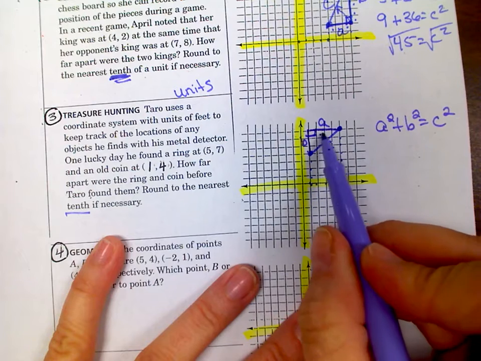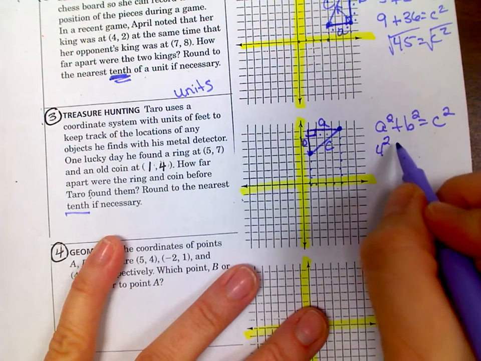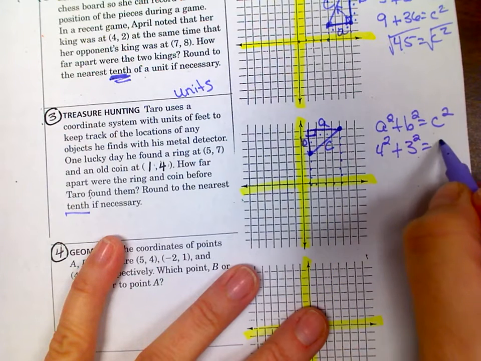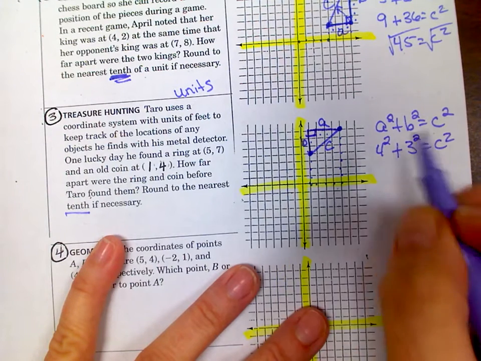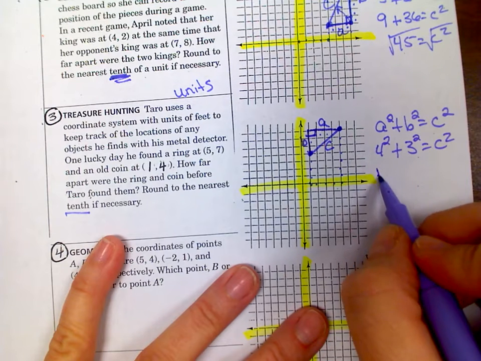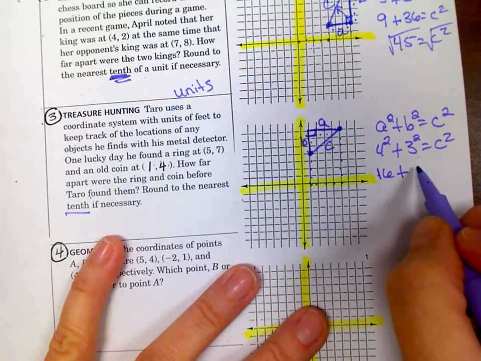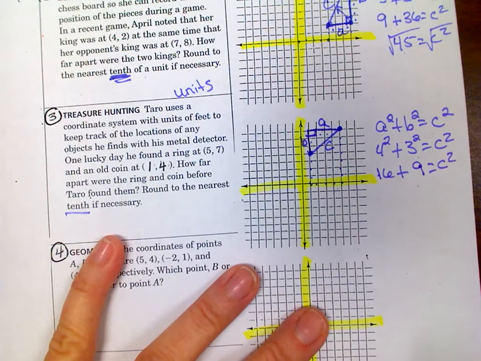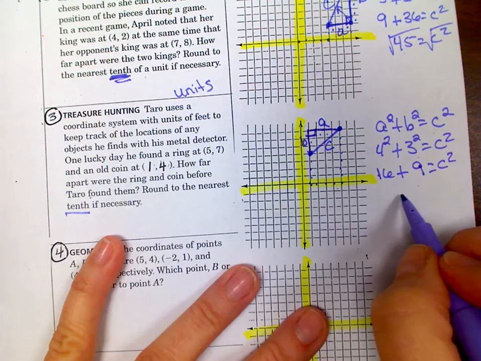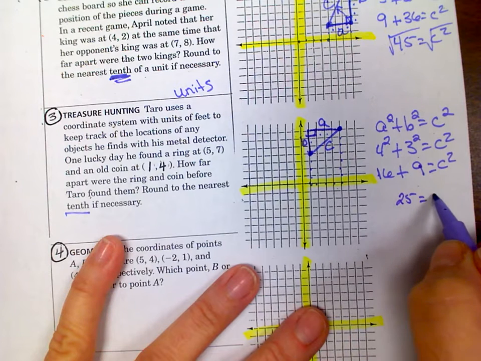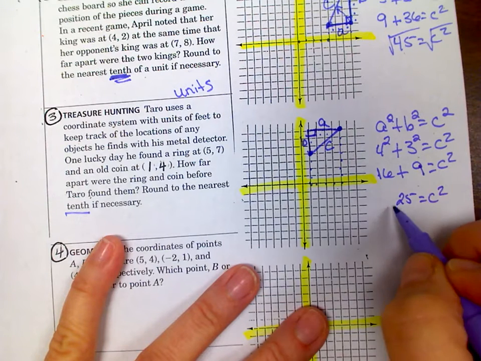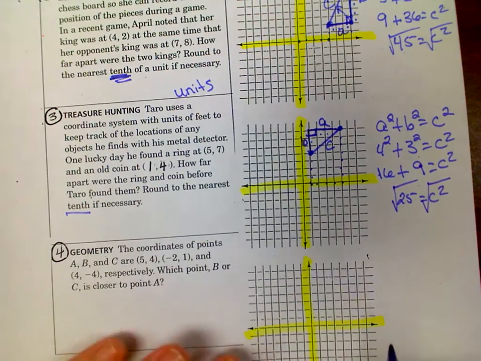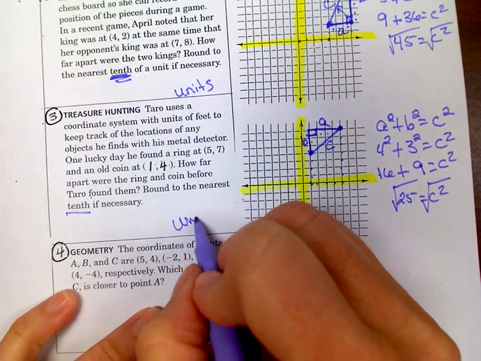A is 1, 2, 3, 4 squared plus B, which is 1, 2, 3 squared equals C squared. So 4 squared is 16 plus 3 squared is 9 equals C squared. 9 plus 16 is 25, C squared. And you always have to remember to take the square root. Again, you are in units.